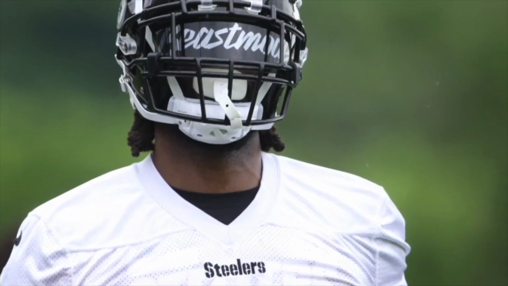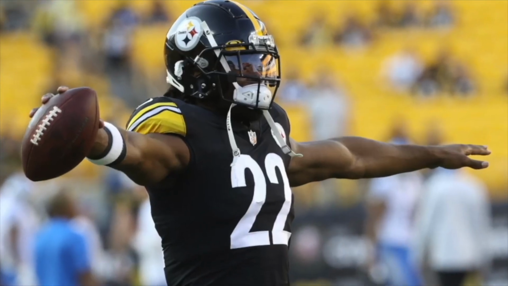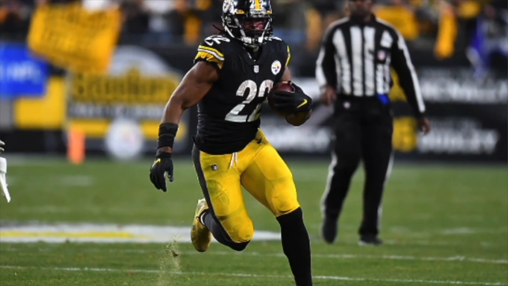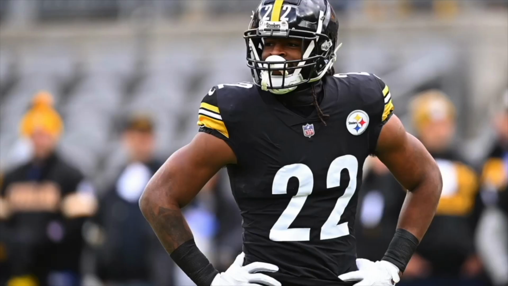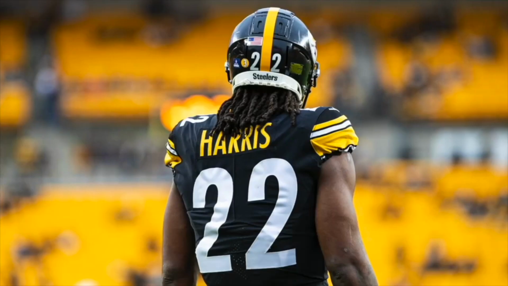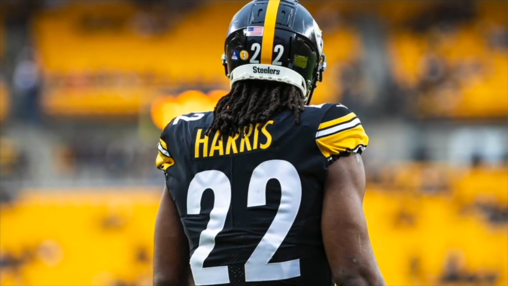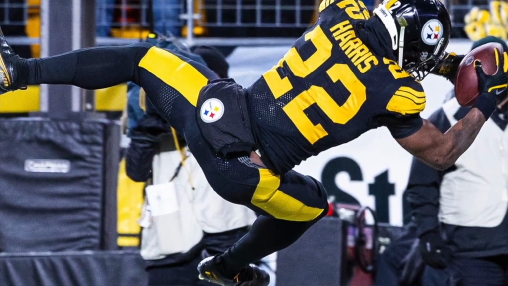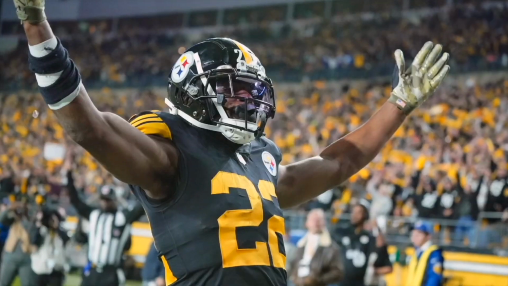104, 1 QB per calculator. 2 QB, 106, 107. When I look at running backs, though, I look at 90% of them, or 99, 95, a lot of them, most of them, as being short-term assets for my team. With a guy like Najee Harris, we're looking at a short-term asset that we're hoping to get a little bit more out of.